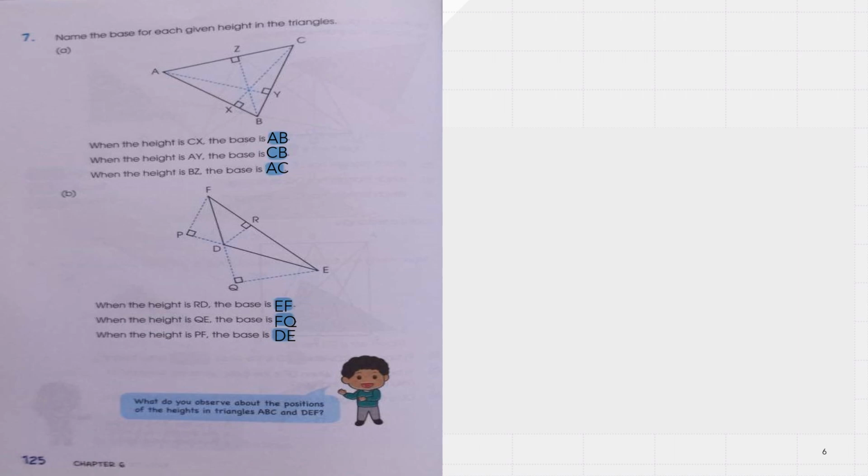Now when the height is PF, the base is DE. Why? Because DE is the base from where we have extended the line, and then drawn a line from point P to vertex F. So if PF is the height, then DE is the base of the triangle.